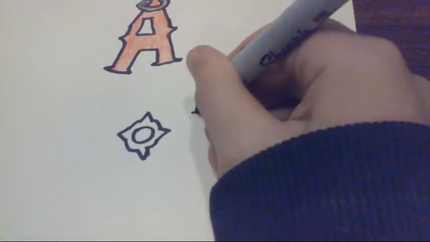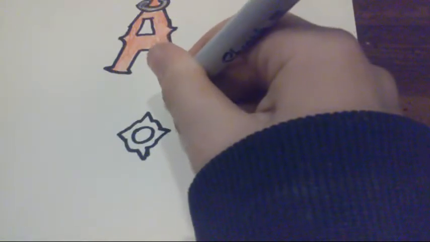Okay, so sometimes you might realize I'm not really talking. It's because I can't really distract myself. I just need precision, clear precision. And the rest of it, the S is kind of basic. I did this a bit big. Not really, it's just bigger than the Angels logo.